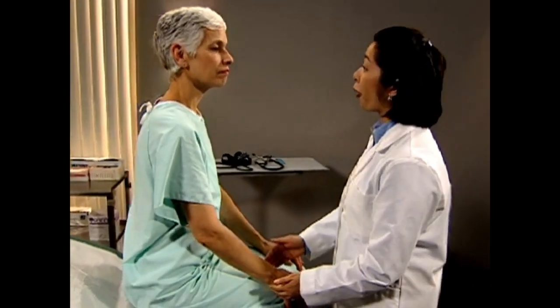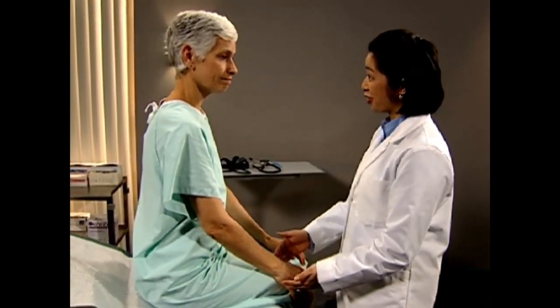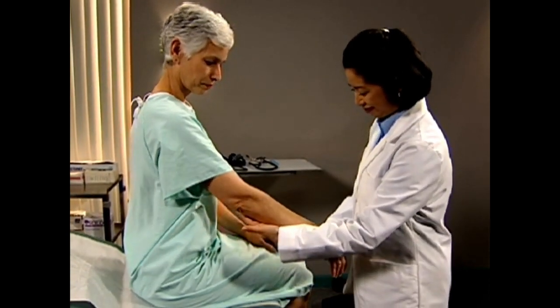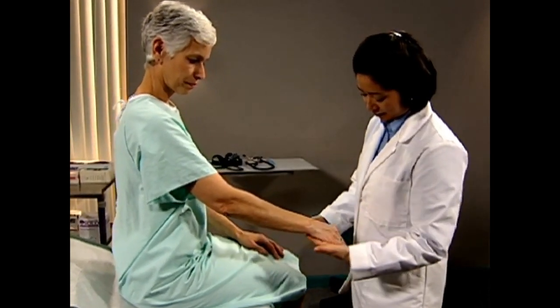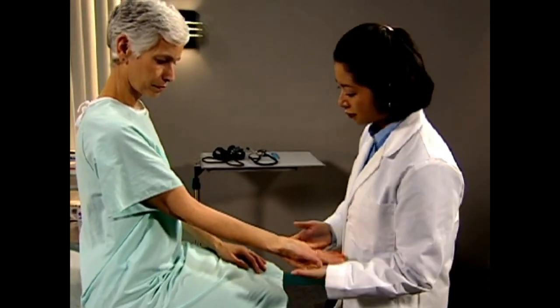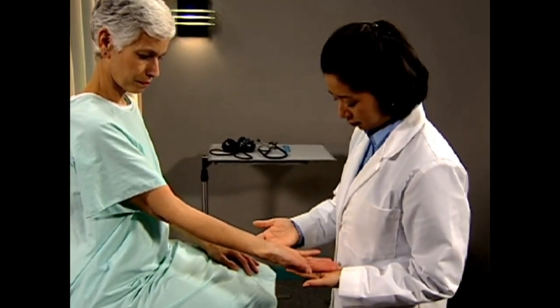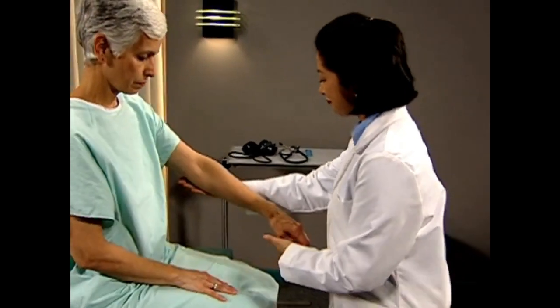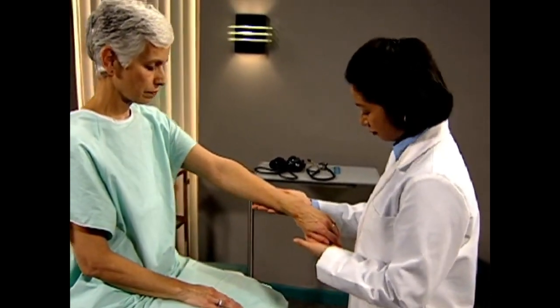I'm going to examine your arms and legs for any changes in the circulation. Next, inspect the arteries and veins for sufficiency. On the arms and legs, observe the skin color and texture, and note any nail changes. There should be no pallor, erythema, or cyanosis, and no thinning of the skin or nails.